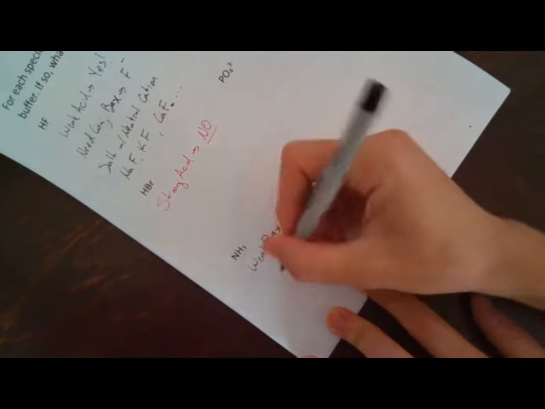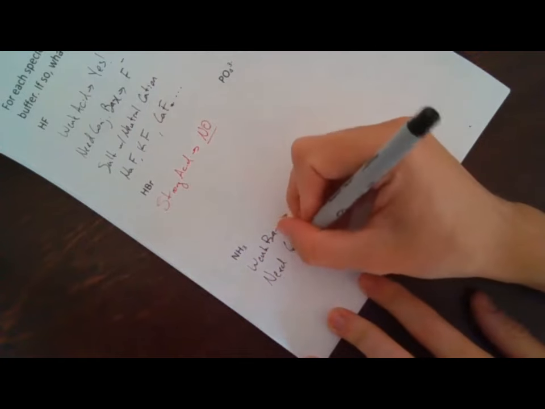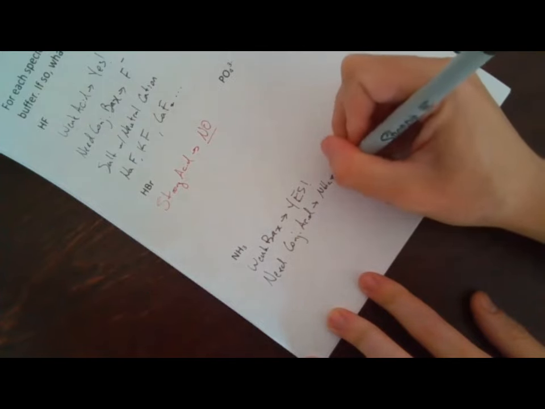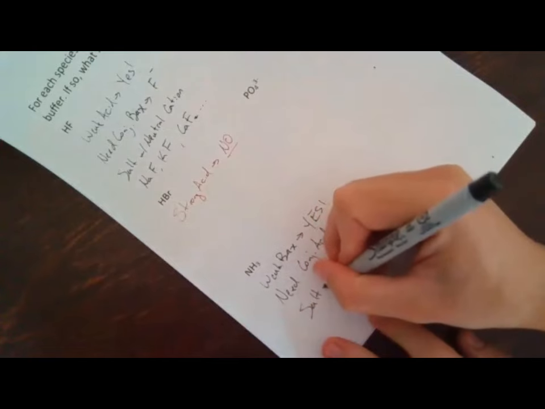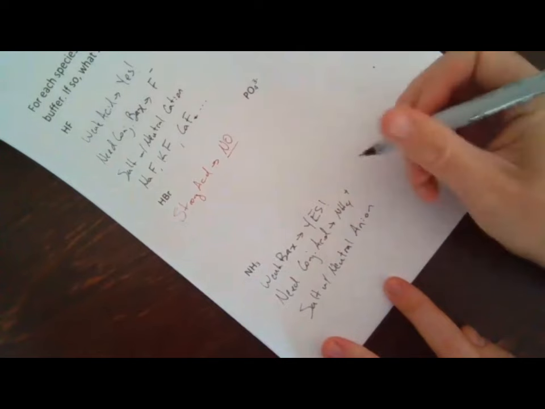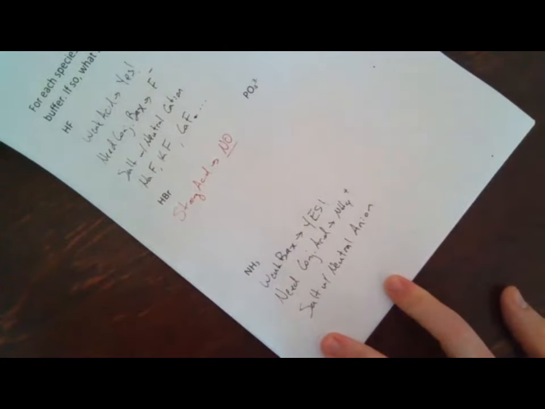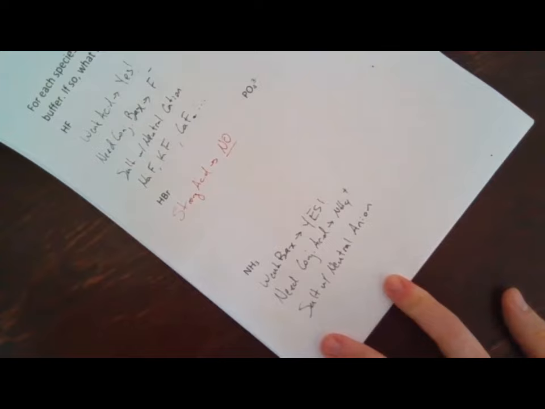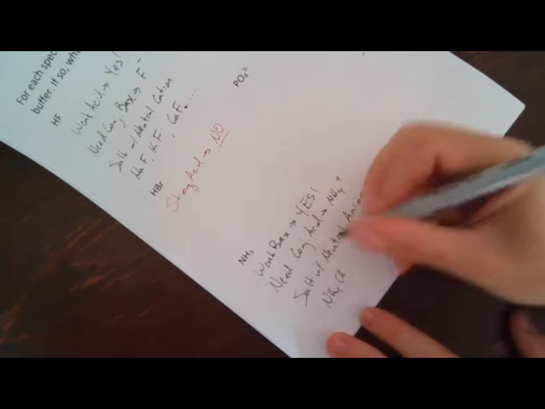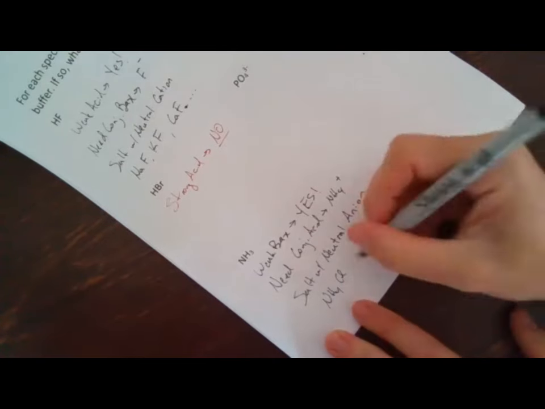Because it is a base, we need the conjugate acid, which in this case would be NH4+. But again, that's a cation. You cannot add pure cation to solution, so it needs to be a salt with a neutral anion. There are fewer choices for neutral anions. They have to be an anion that is the conjugate of a strong base. There's not too many choices, but you could have NH4Cl would be a good choice because hydrochloric acid is strong.